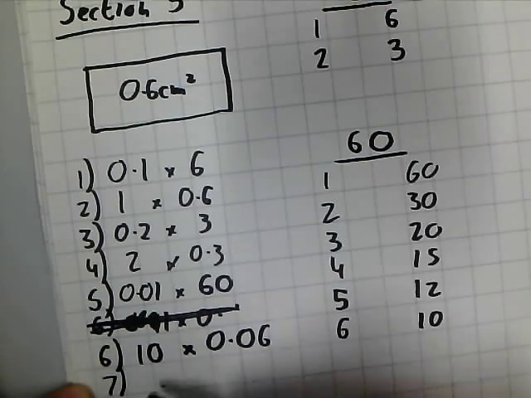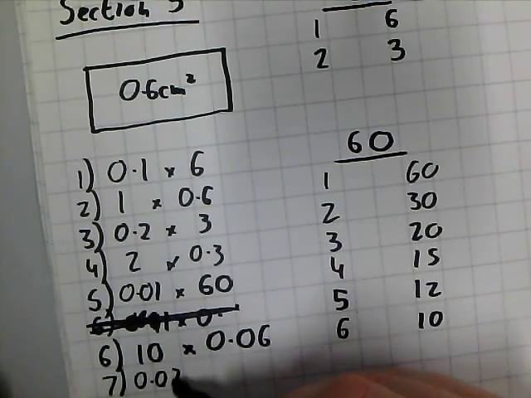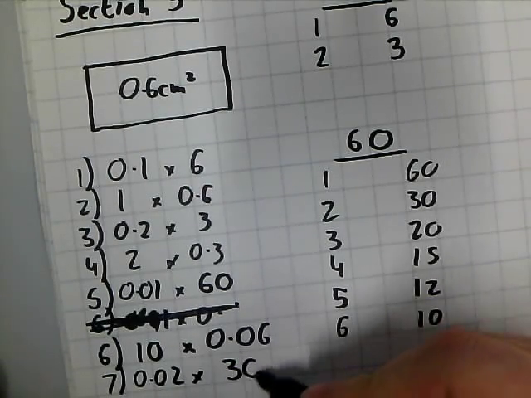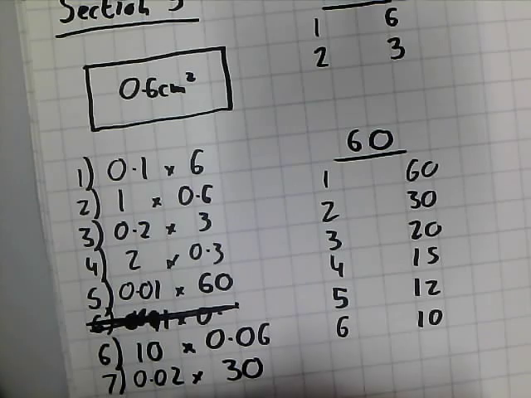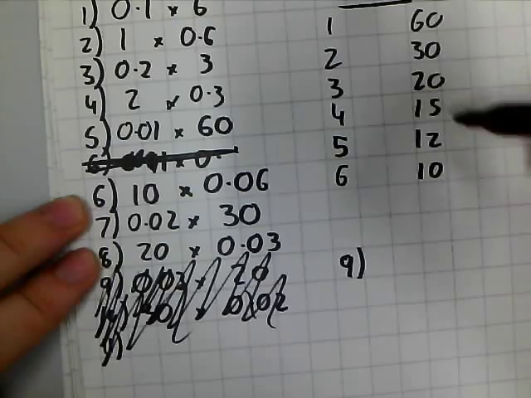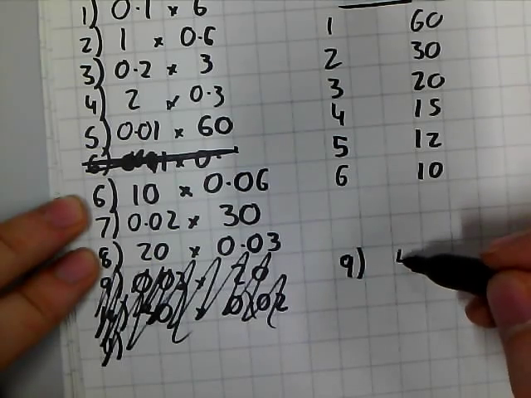Or we could have 0.02 times 30. Or the other way around. So 20 times 0.03.